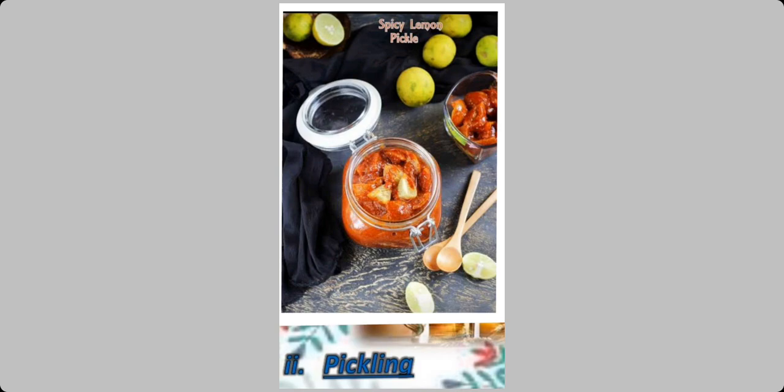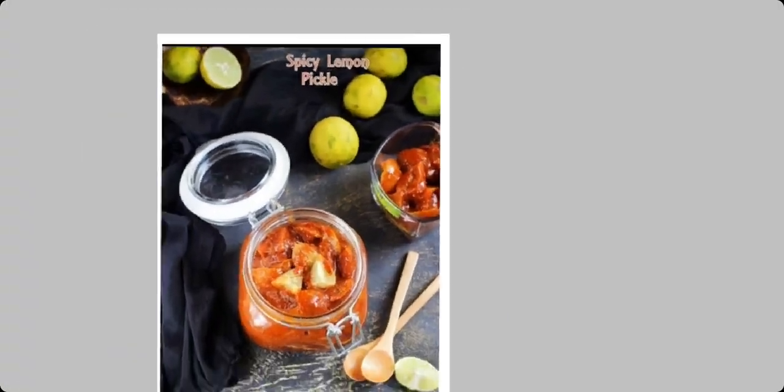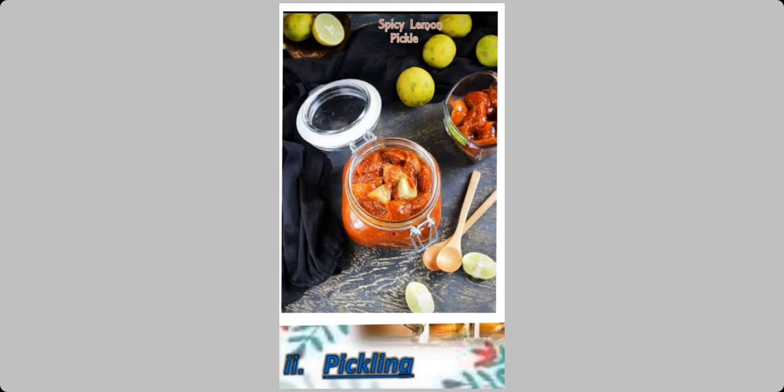The next one, pickling. Lemon pickle, like that you have tasted, no? See here, this is lemon pickling. Now you will see about pickling. It's a method of preserving food in an edible antimicrobial liquid. Edible means suitable to eat. Antimicrobial means that with the help of this liquid, it kills the microorganisms. For example, for antimicrobial liquid, we are using vinegar in pickle, no? So that is antimicrobial liquid.